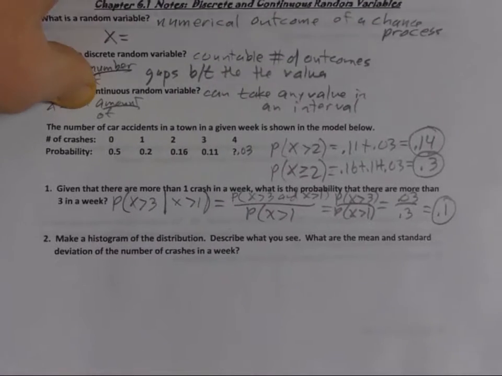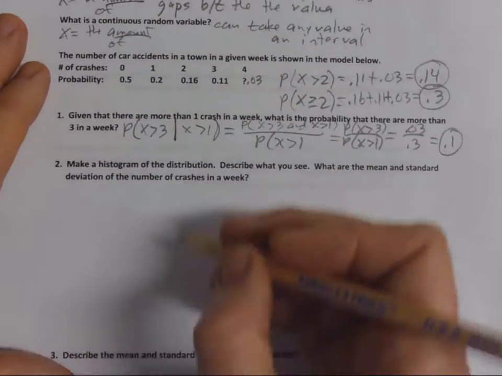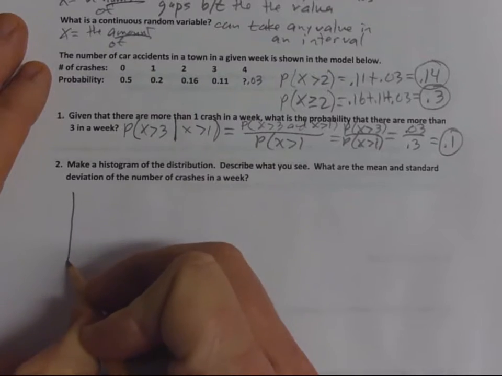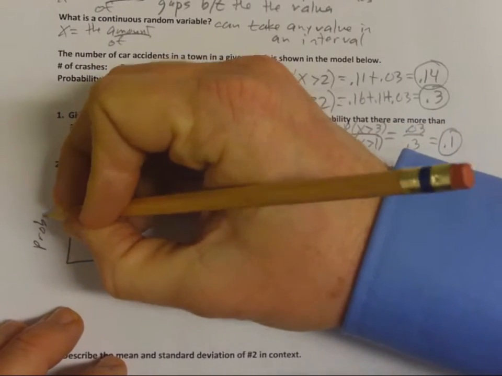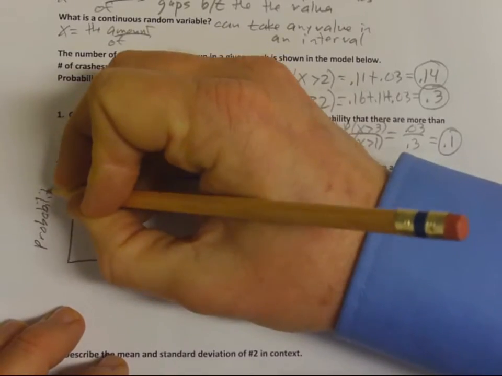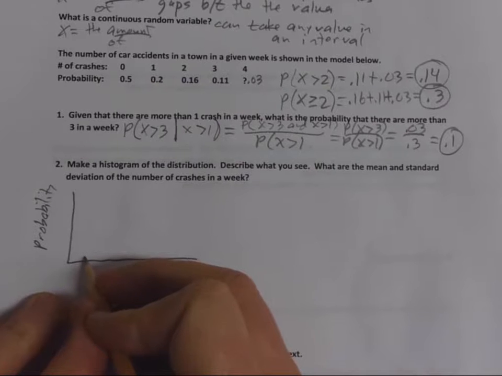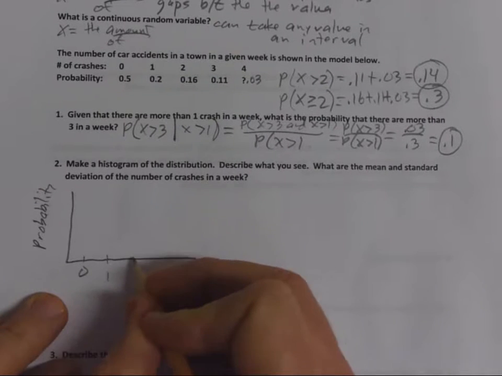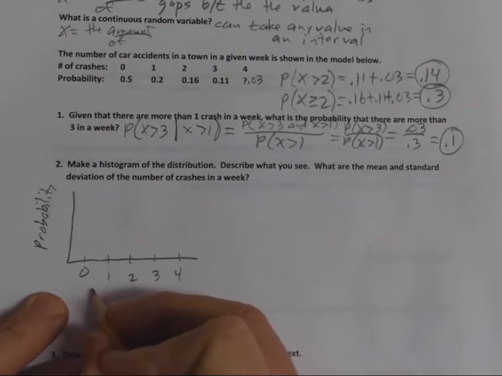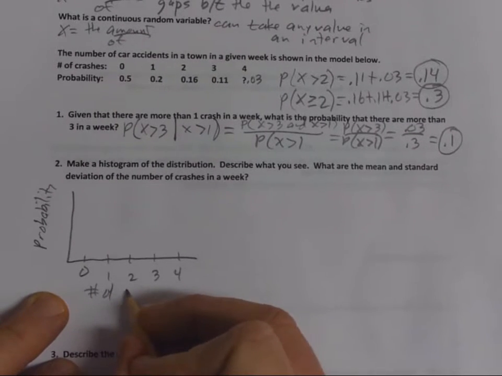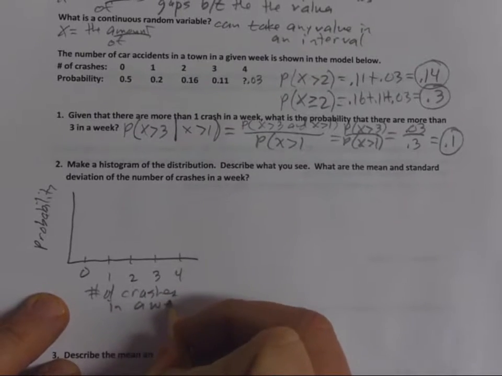Now, you will be asked to make a histogram of this situation. And so all you would do is this. To make a histogram, first of all, on the y-axis is just probability on the vertical axis. And then on the x-axis, we'll put our number of crashes. Make sure to label. So this would be 0, 1, 2, 3, and 4. And this is number of crashes in a week.